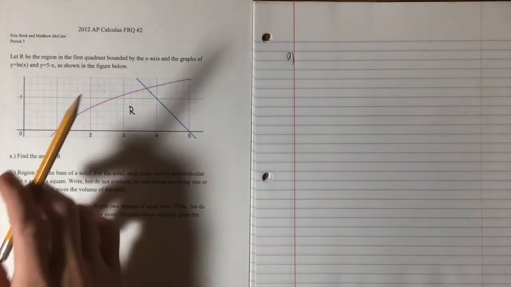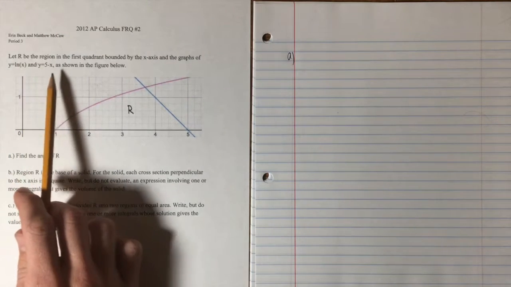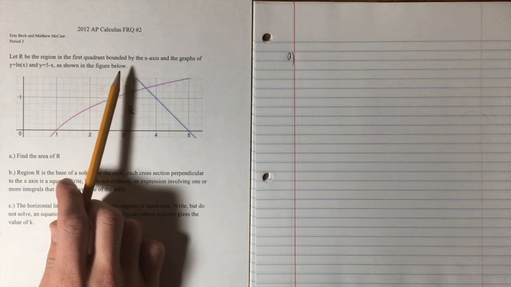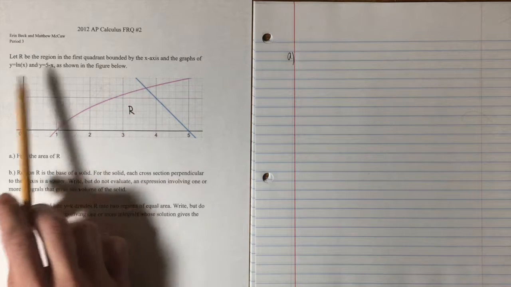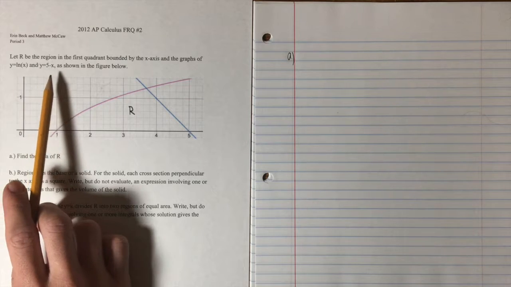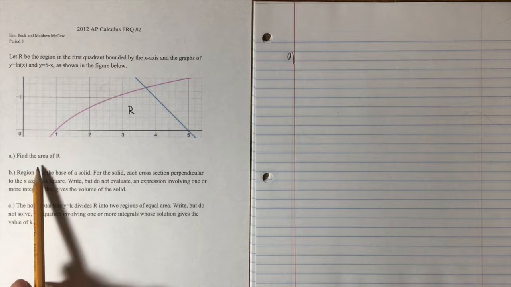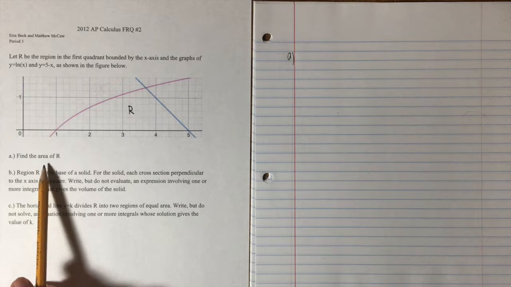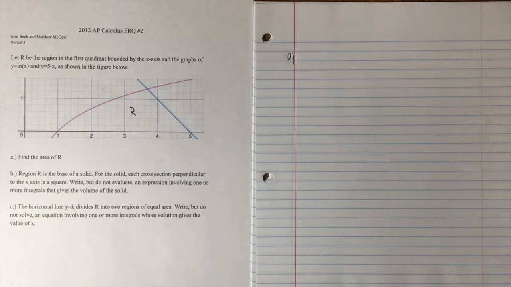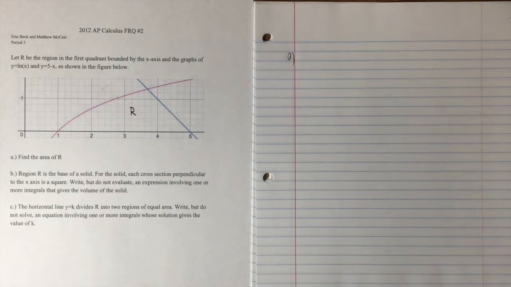So this problem gives you this graph and it says, let R be the region in the first quadrant bounded by the x-axis and the graphs of y equals ln of x and y equals 5 minus x, as shown in the figure below. So part A says, find the area of R. To do this, we need to find this intersection point. We need to figure out what that is.